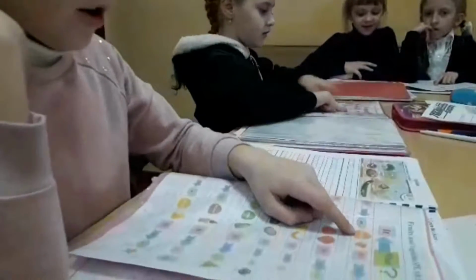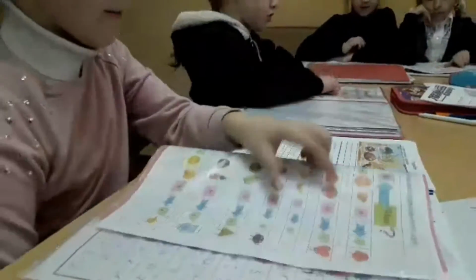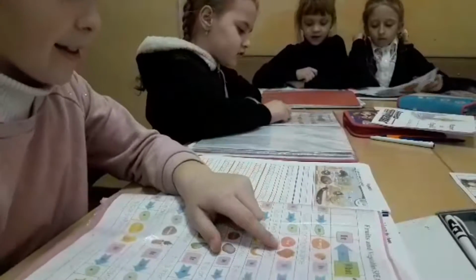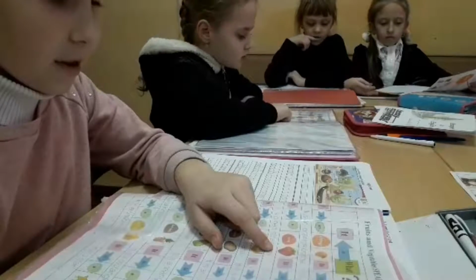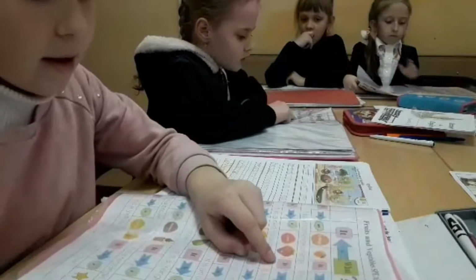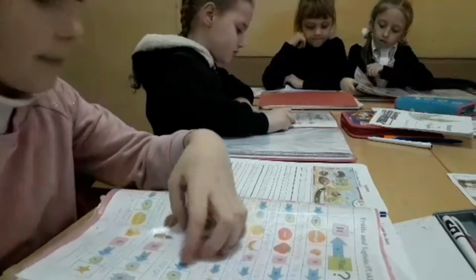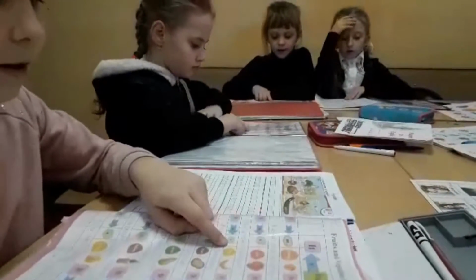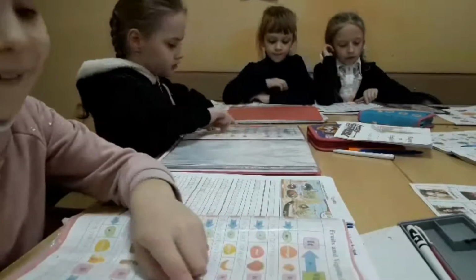It is an orange. It is a circle. It is a red apple. It is a yellow banana. It is a moon.